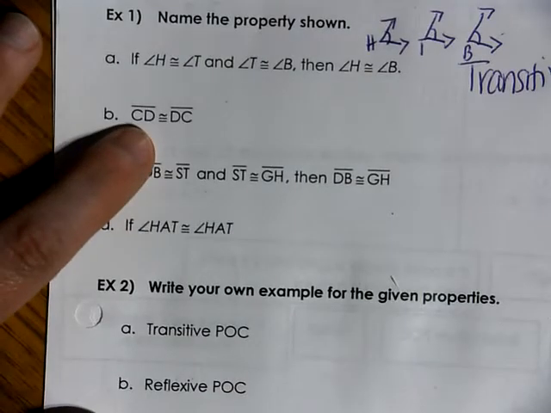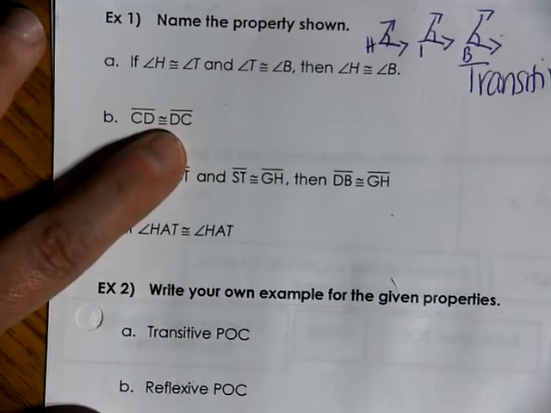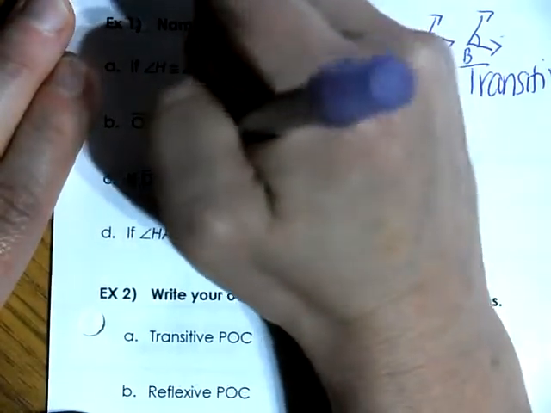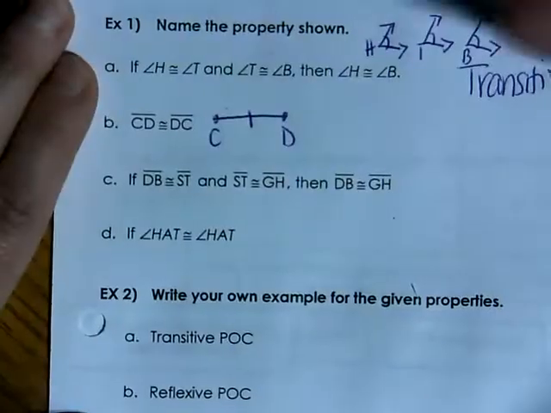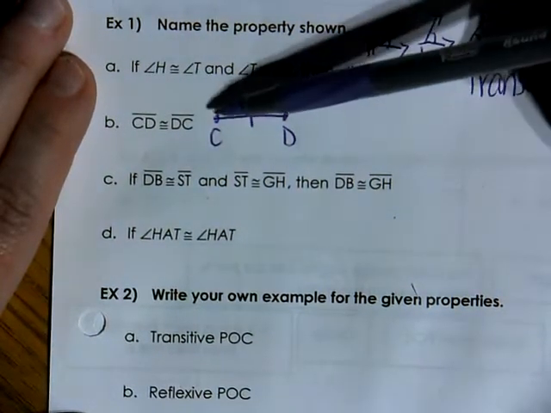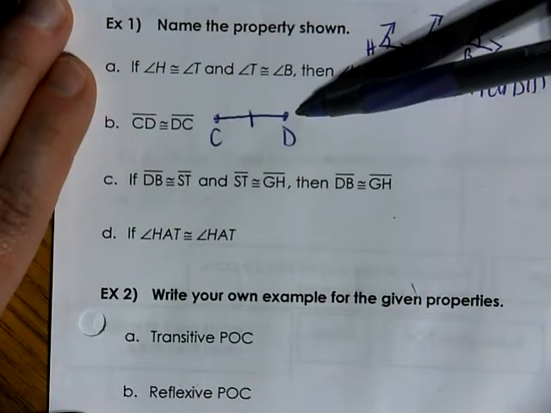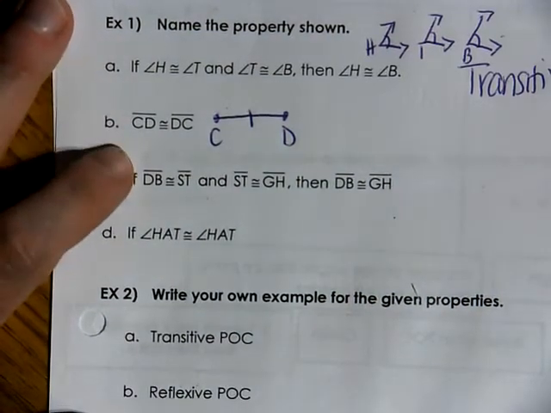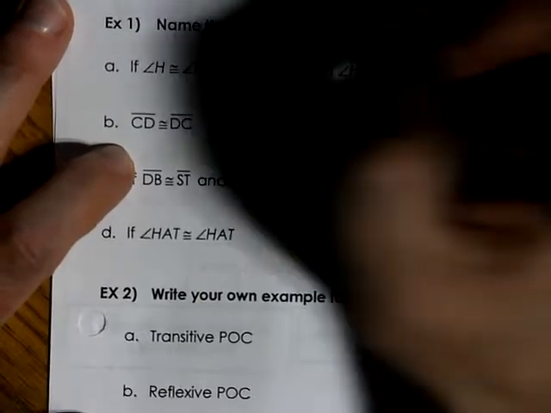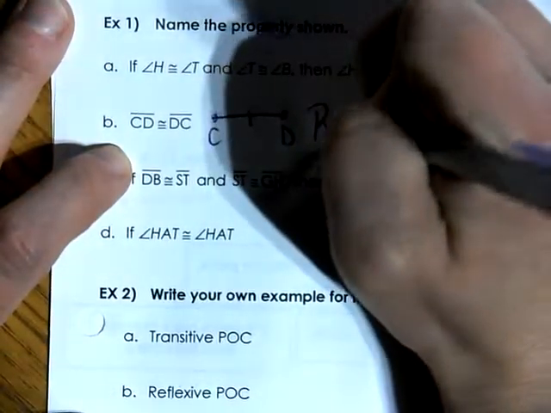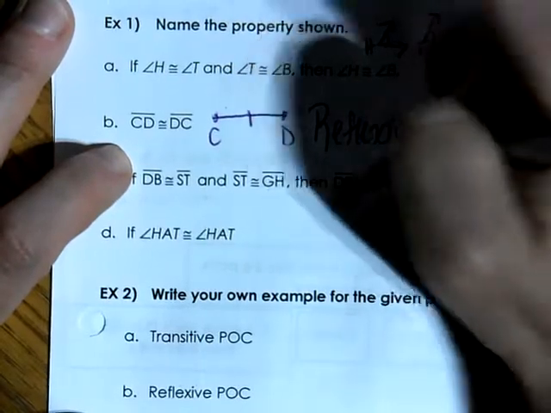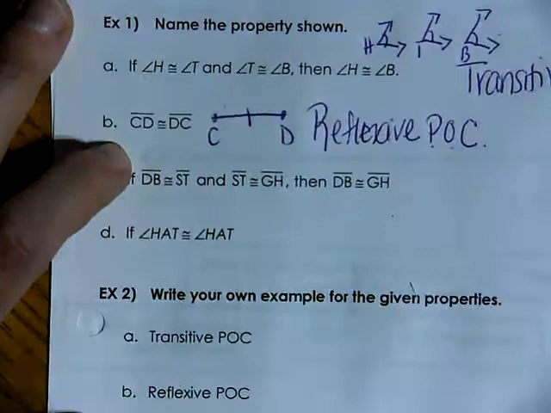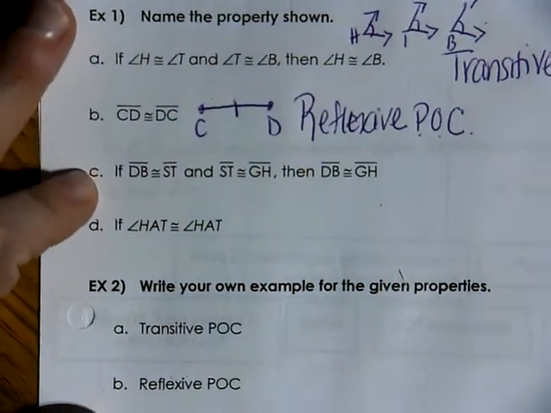Next we have segment CD is congruent to segment DC. Think about what that is. Remember that whenever you name segments, we have to use the endpoints. So segment CD and segment DC are the same exact segment. Therefore, this segment is congruent to itself. And this is an example of the reflexive property of congruence.